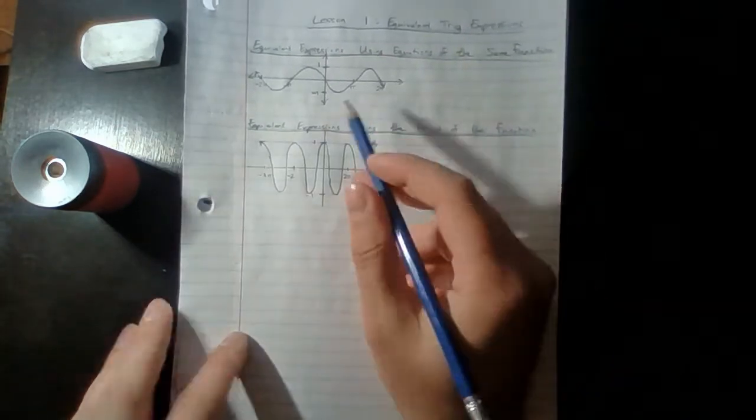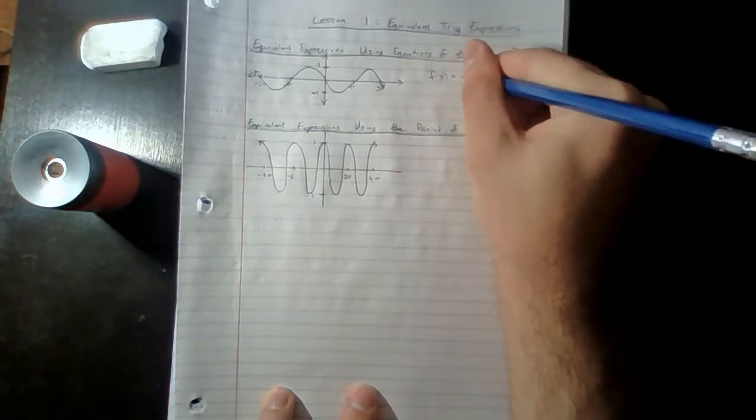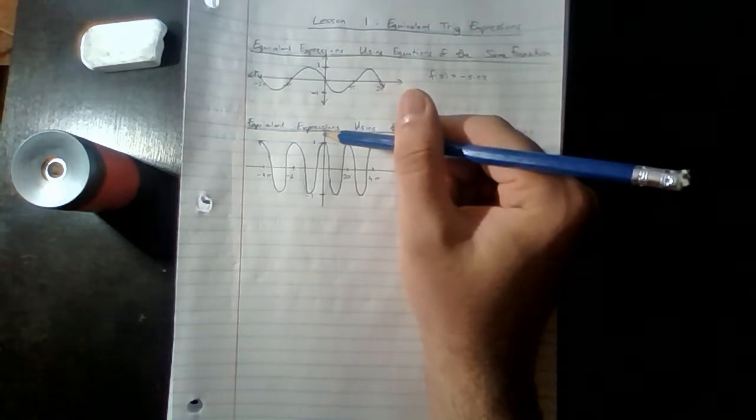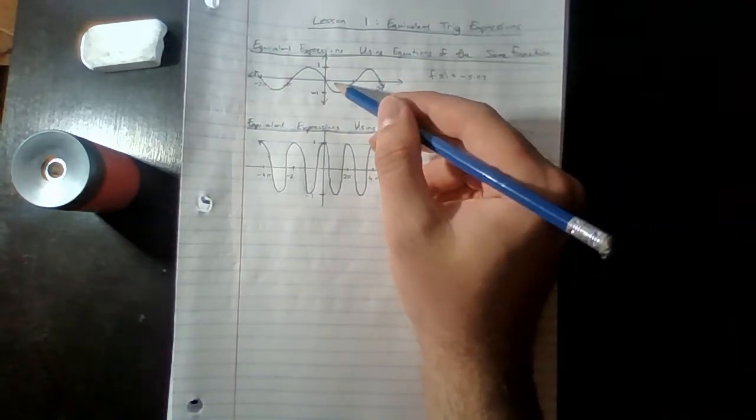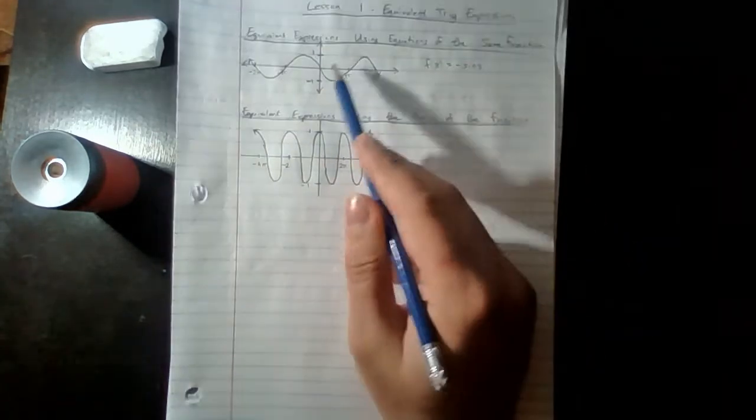We're going to start looking at some equivalent trig expressions. So this shouldn't be too far of a leap from what you've learned the last 2 years with the different quadrants around the unit circle. So we're going to start off looking at the sine function, and actually we're looking at f of x equals negative sine x. We have a vertical reflection, so a reflection across the x-axis. Normally the sine function starts at 0 and goes up. This one goes down and still has a period of 2 pi. So we have f of x equals negative sine of x.